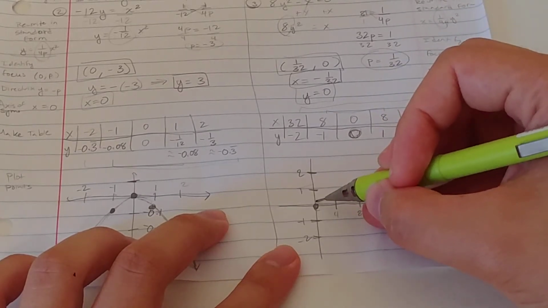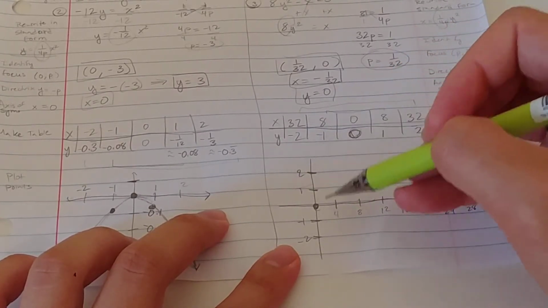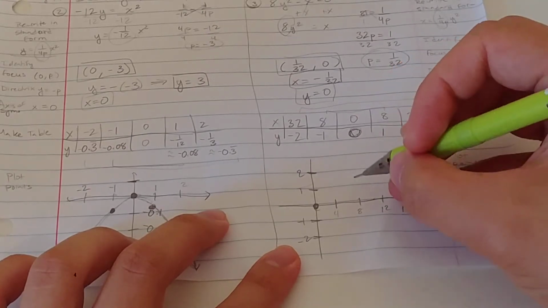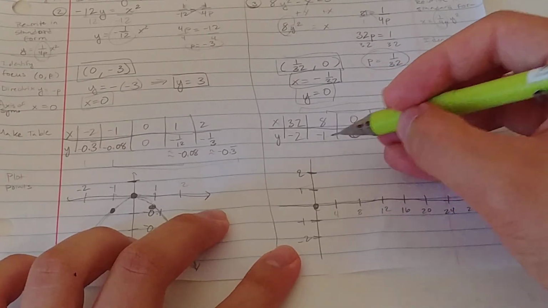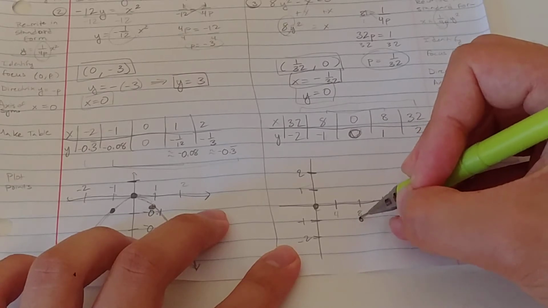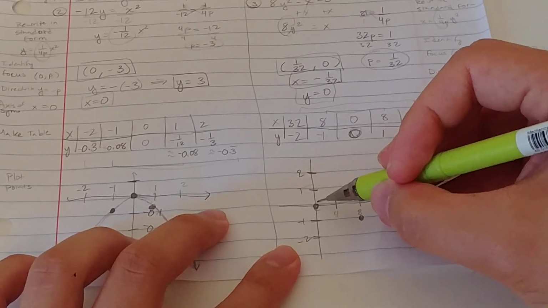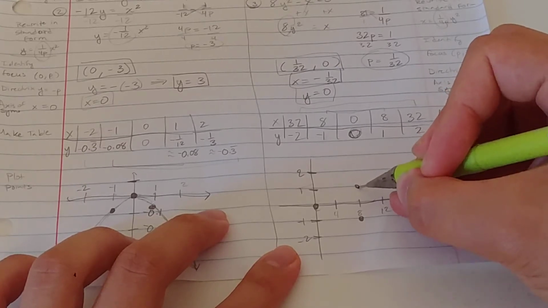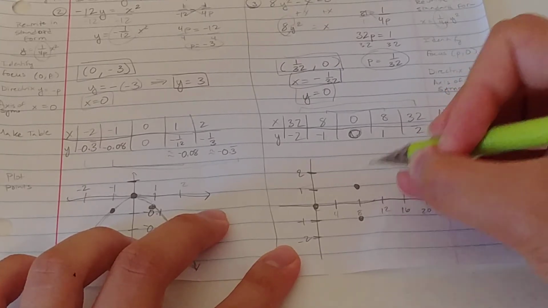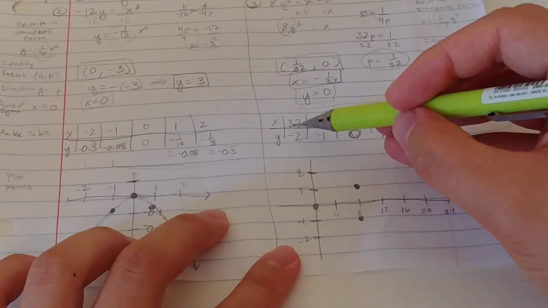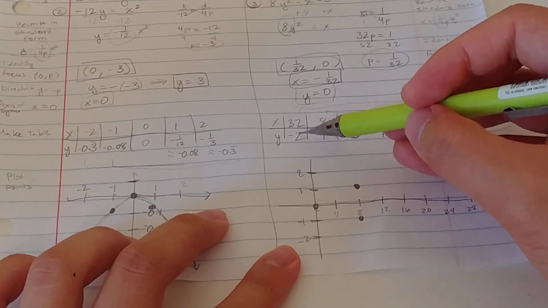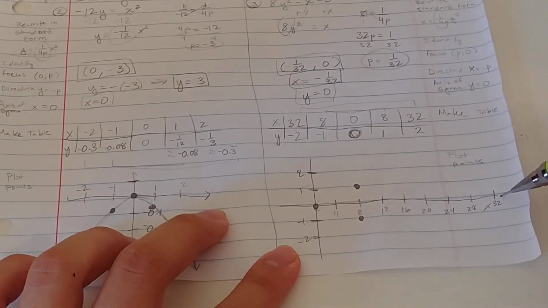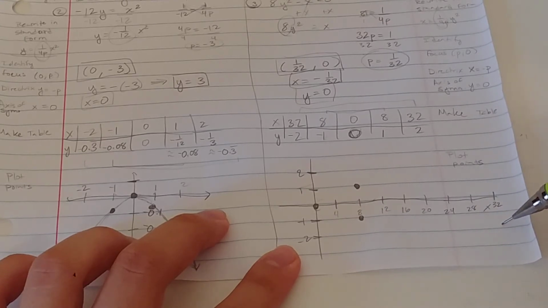And then we have 8, comma 1. Sorry, 8, comma -1. We also have 8, comma 1. Remember algebra 1? This is not a function. Okay. And then here we have 32, comma -2.